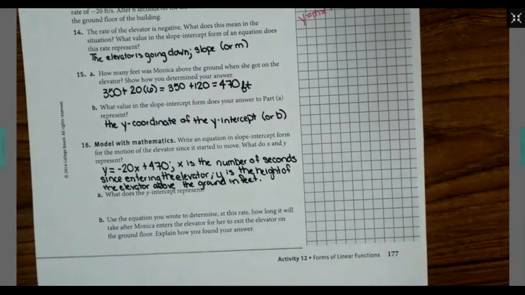So again, x is the number of seconds since entering the elevator. y represents the height in feet above the ground.